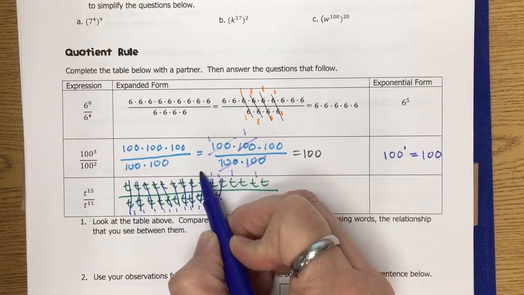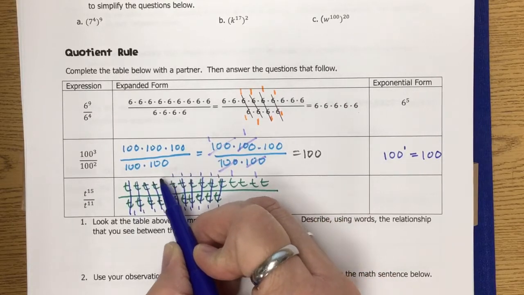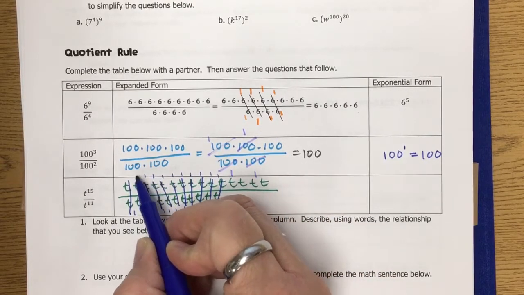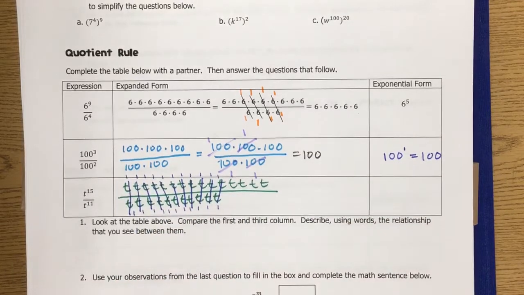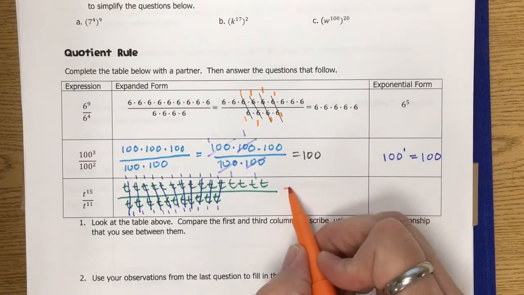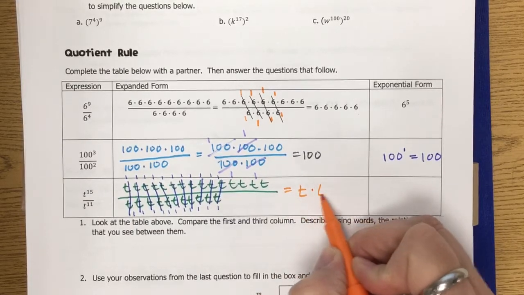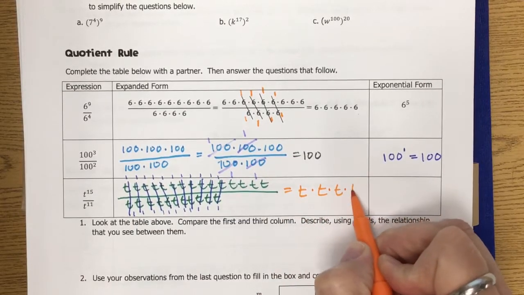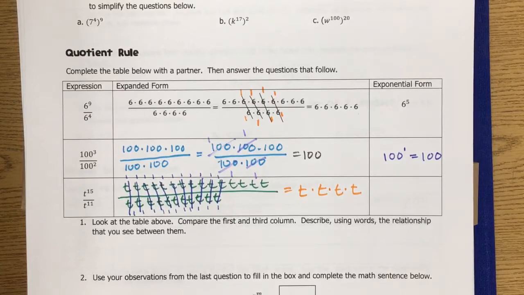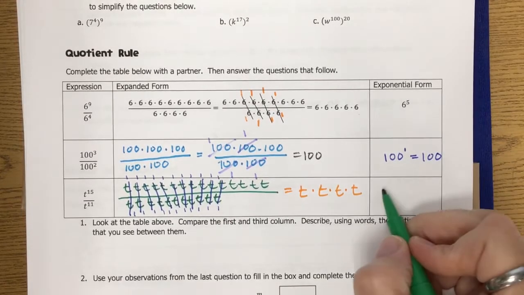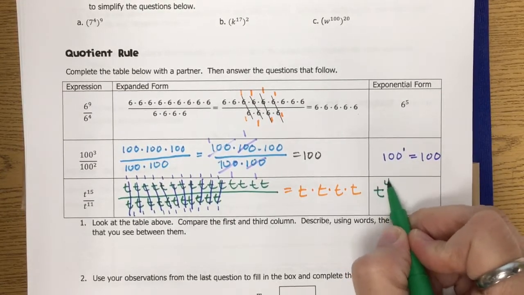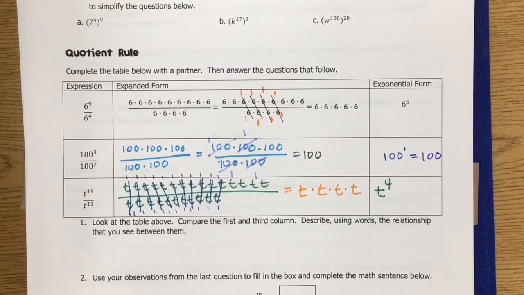No, but I'm doing it for your benefit so you understand that t divided by itself comes out to 1. Now, what did I end up with? I ended up with t times t times t times t. And in the long run, over here, I have t to the 4th power.